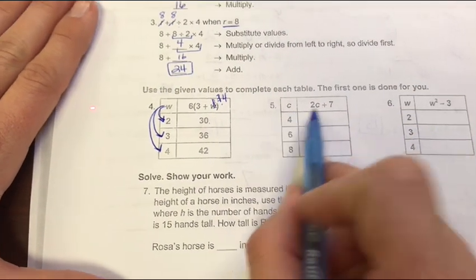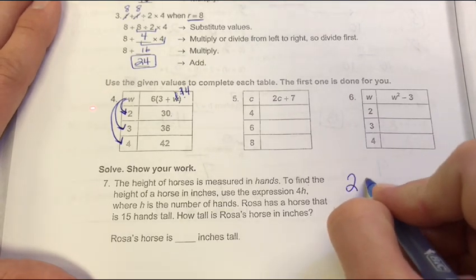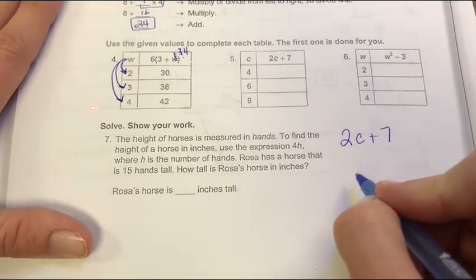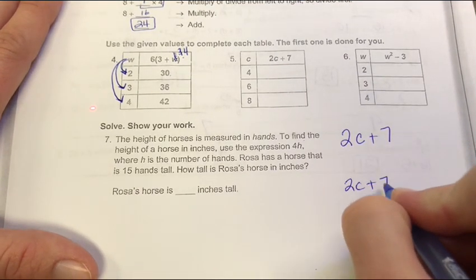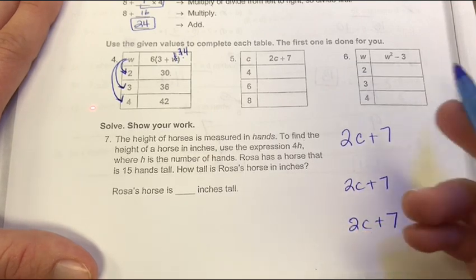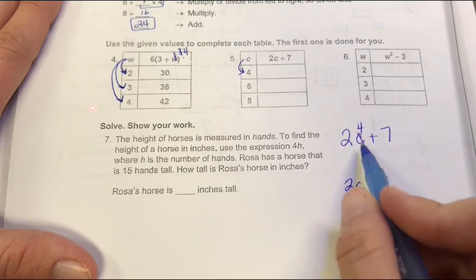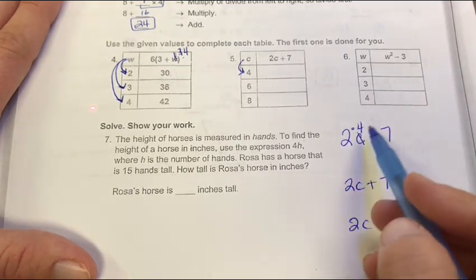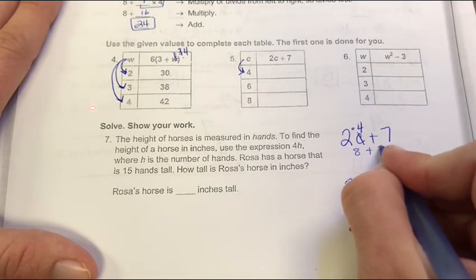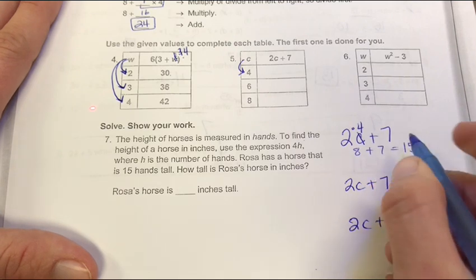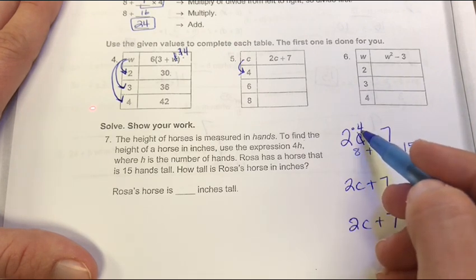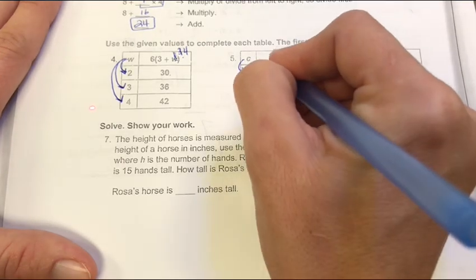So on number 5, if you're going to write 2 times c plus 7, you're going to write it 3 times. So if c equals 4, you're going to multiply first since they're squished together. So 2 times 4 is 8. 8 plus 7 is 15. So when c was 4, you worked it out and got 15.